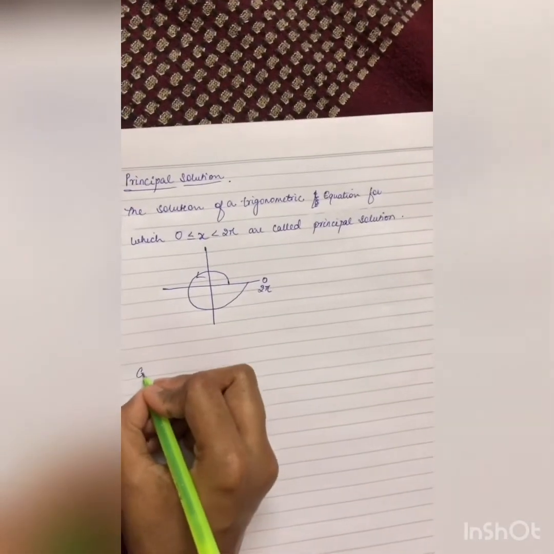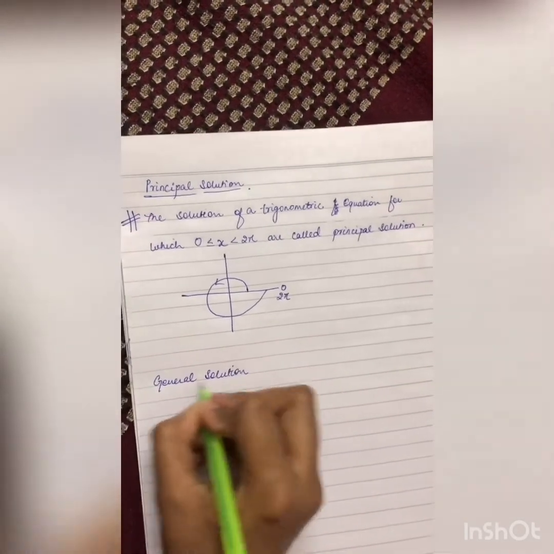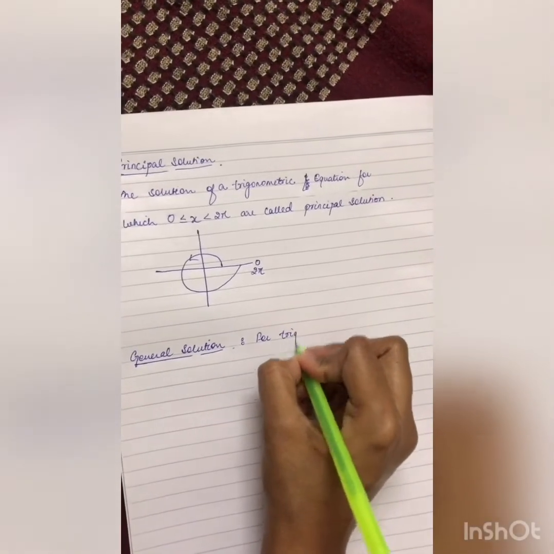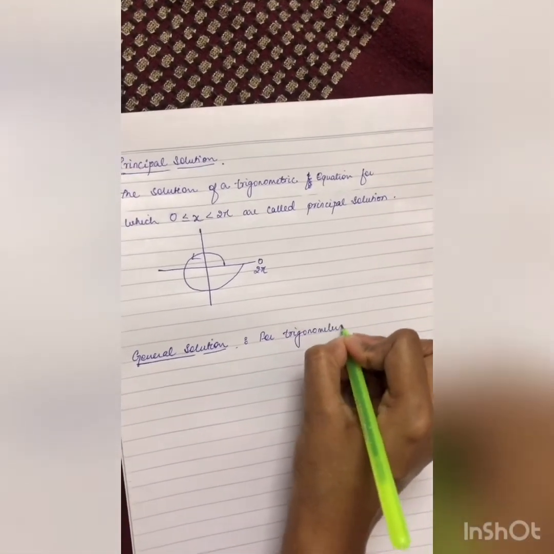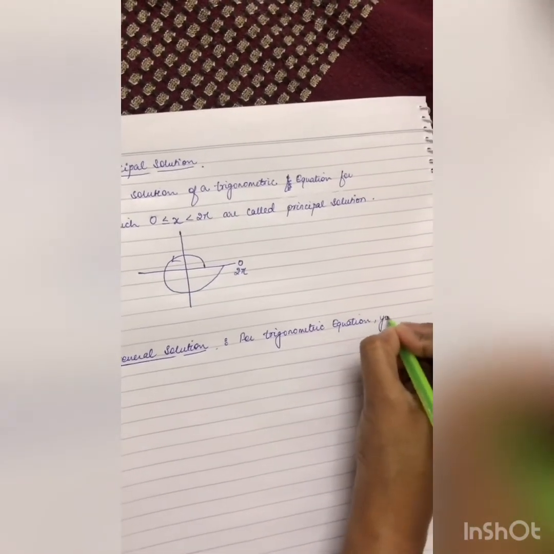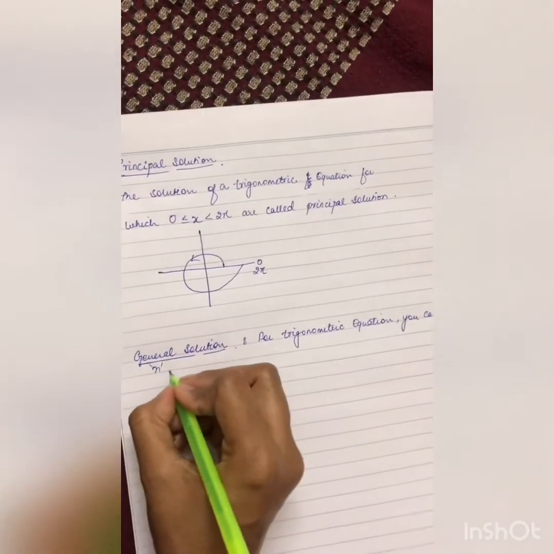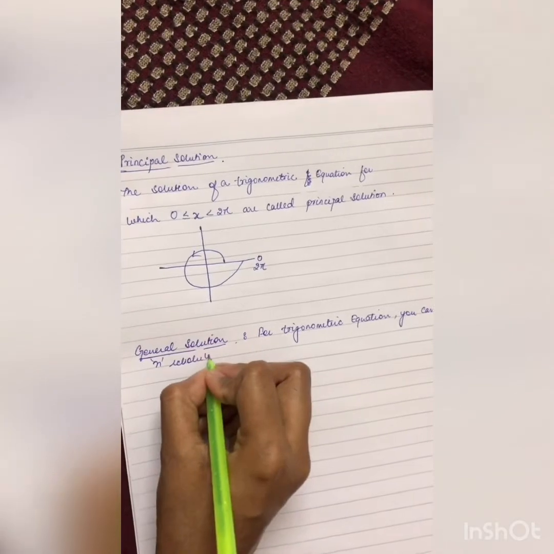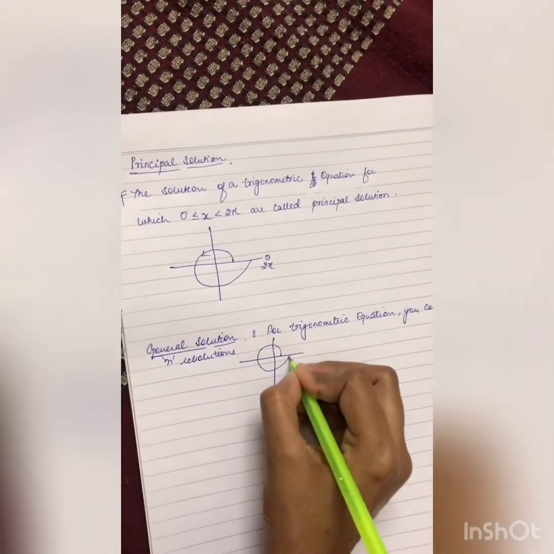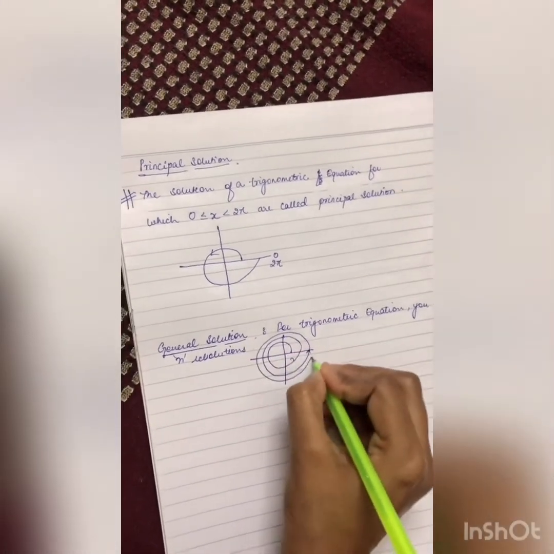But what is the general solution? The general solution says that for trigonometric equations you can take n revolutions. Okay, so I can take one revolution, I can take two revolutions, I can take 3 revolutions.